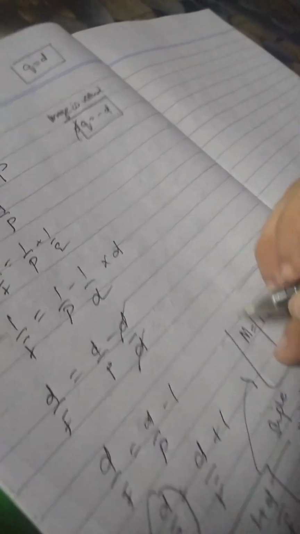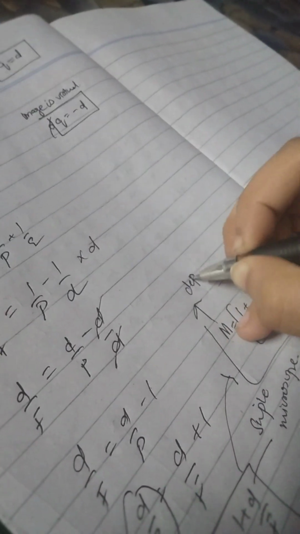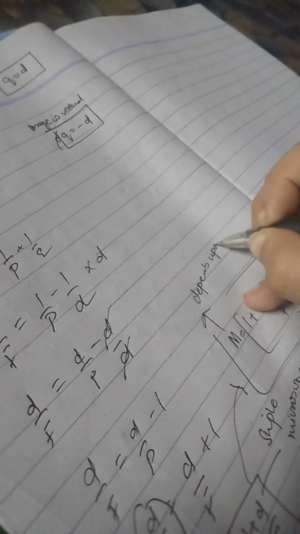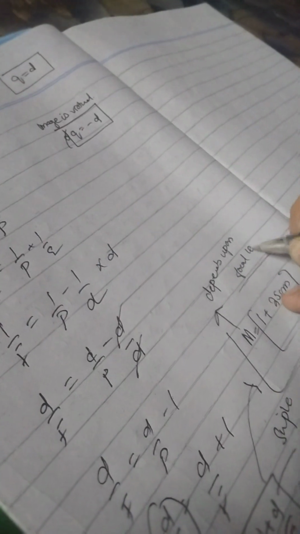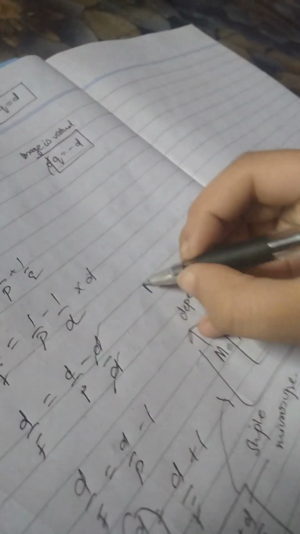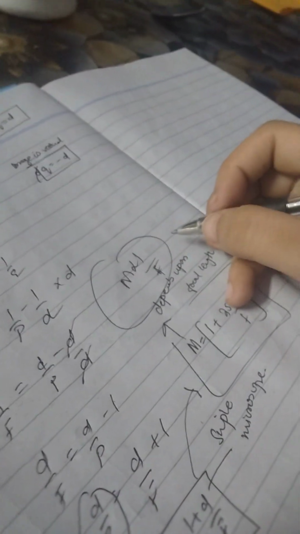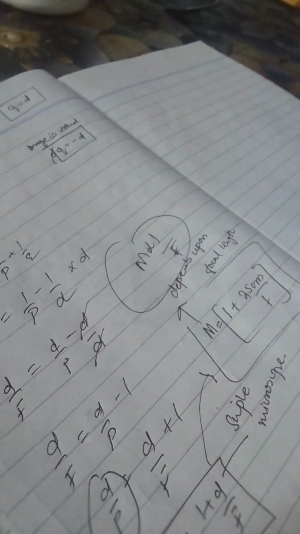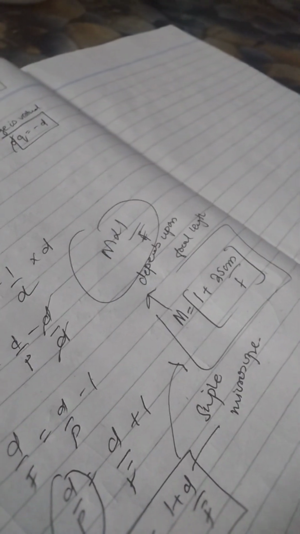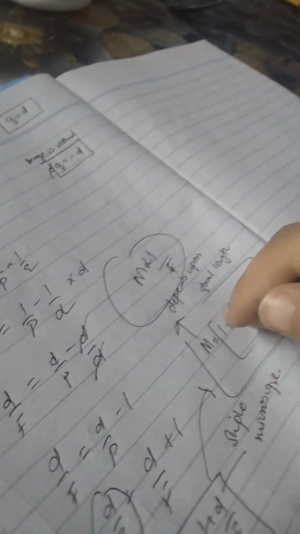So basically here the magnification depends upon focal length. The magnification is inversely proportional to the focal length. As focal length will increase, the magnification will decrease, and if focal length will decrease, the magnification will increase, right?